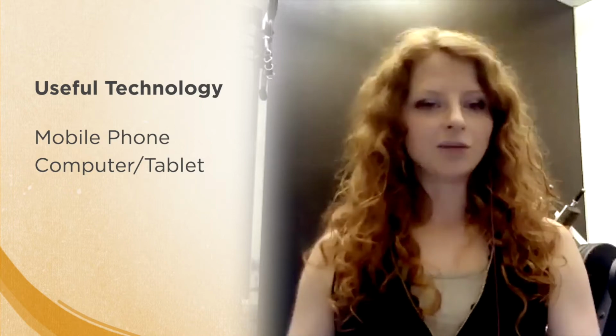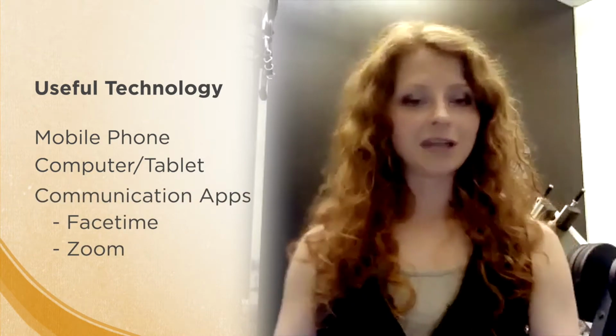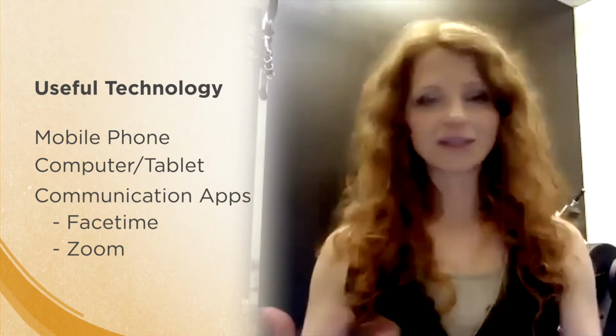So first things first, you want to think, what are the goals? What are the uses for the technology? Are you looking into pre-recorded sessions? Are you looking into live sessions? Or maybe it's simply just messaging, right? So you might need a phone, you might need computers, you might need a laptop or a tablet, you might need just simply a video communication program, such as FaceTime or Zoom.